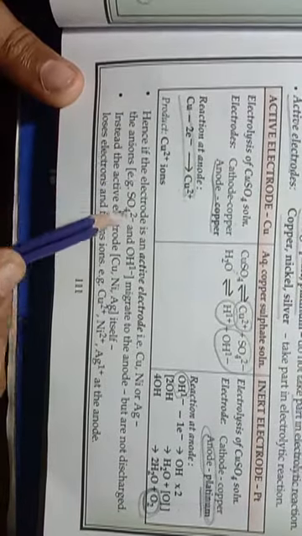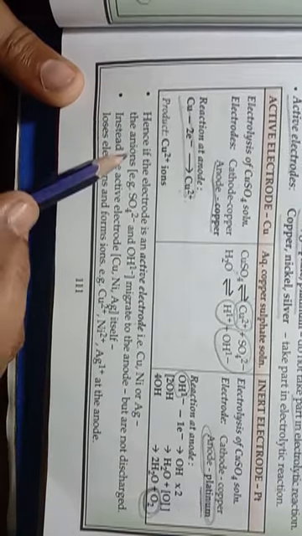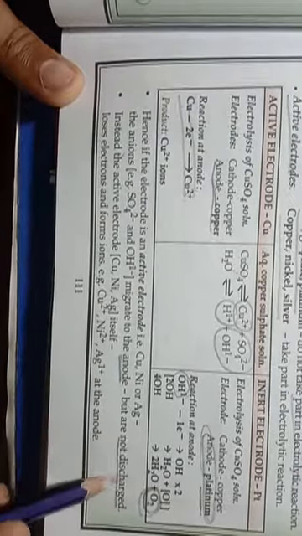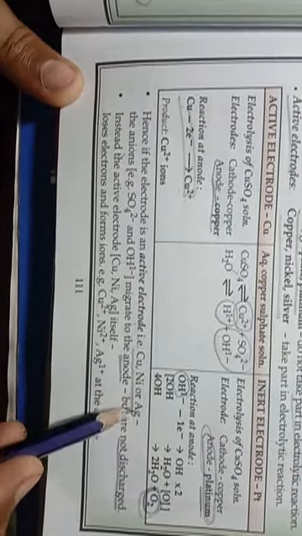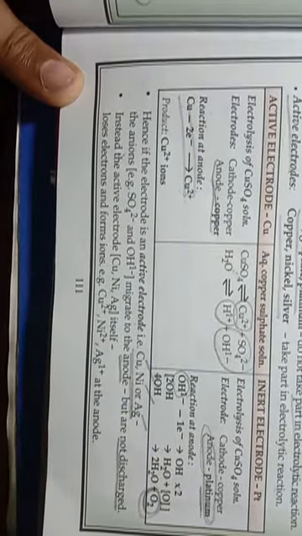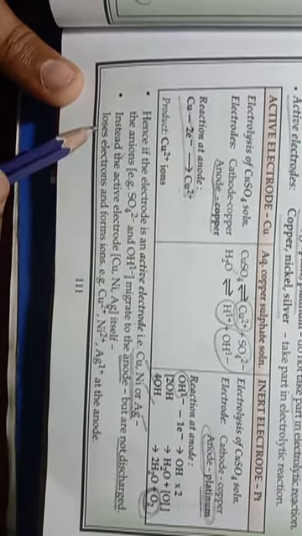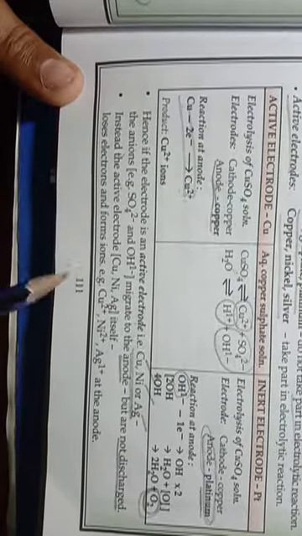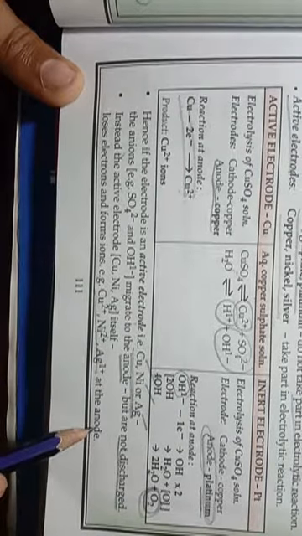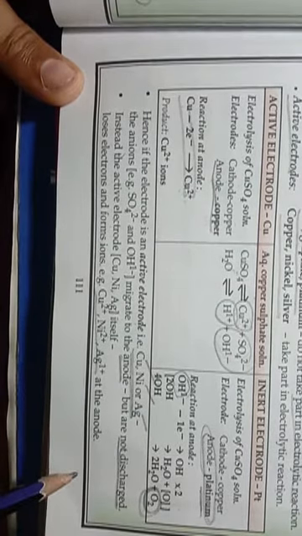Now hence, if the electrode is an active electrode, that is copper, nickel or silver, the sulfate and OH ions migrate to the anode but are not discharged. Why? Because these electrodes themselves take part in the chemical reaction and produce the related positive ions. Instead, the active electrode itself loses electrons and forms ions like copper, nickel and silver ions at the anode. Okay, so if active electrodes are present, then these ions will form.